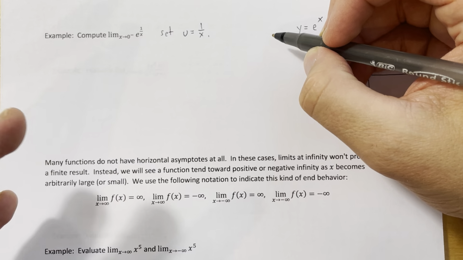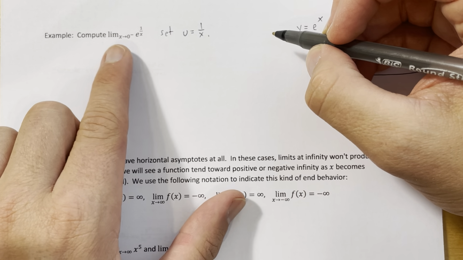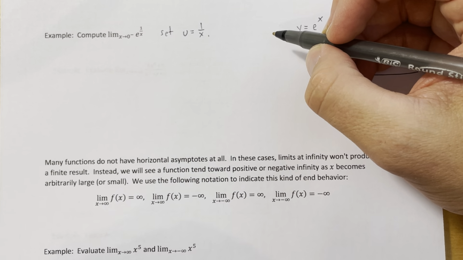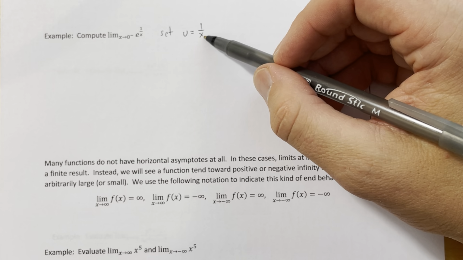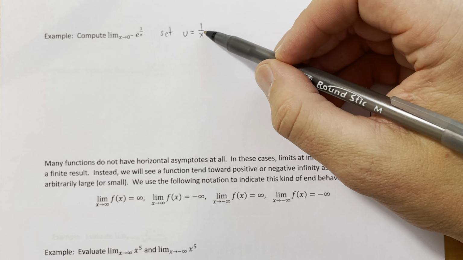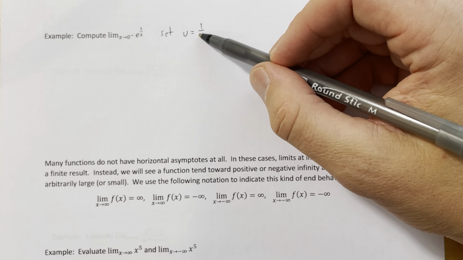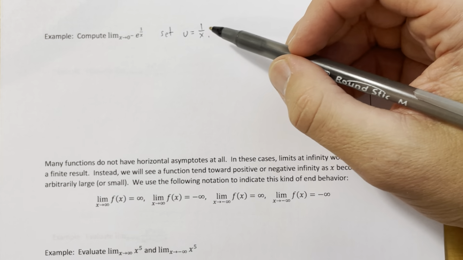Well, if we're approaching from the left, that means we're using numbers that are less than 0. That would make them negative. So we're approaching 0 using negative numbers. Positive over negative is negative, so we're expecting u to be approaching a negative number.